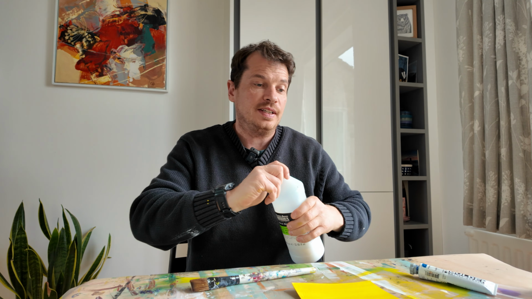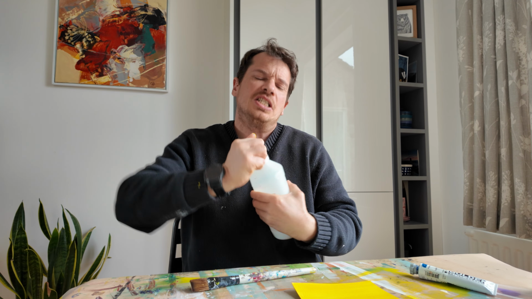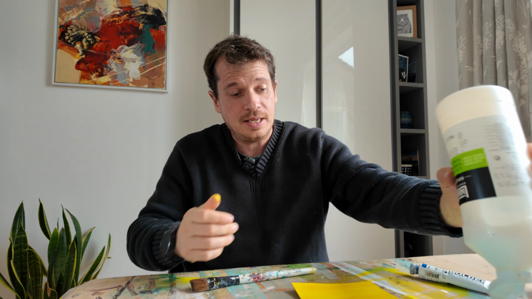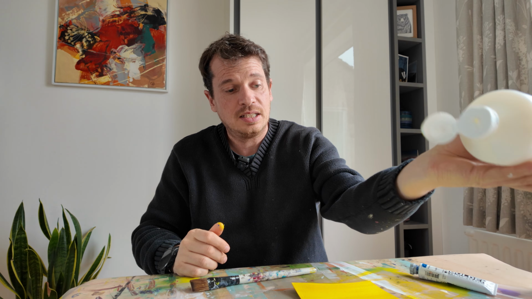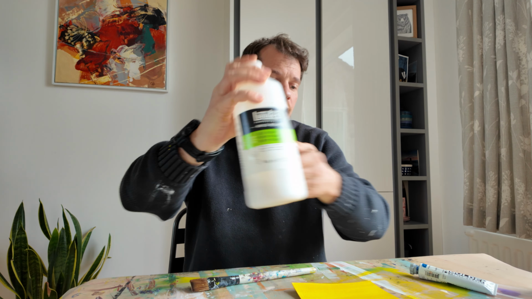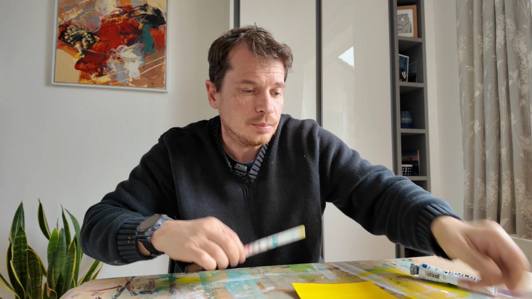I'll spray some water in with my little sprayer, which is pretty handy for painting with acrylics if you want to keep things wet. And then I'm going to head into the gloss medium, pour some of that in. Quite a good healthy chunk. Now that in itself looks cool. Let's mix it up.